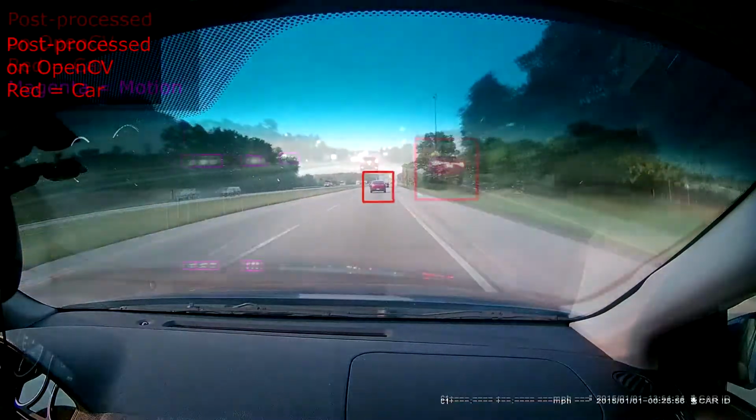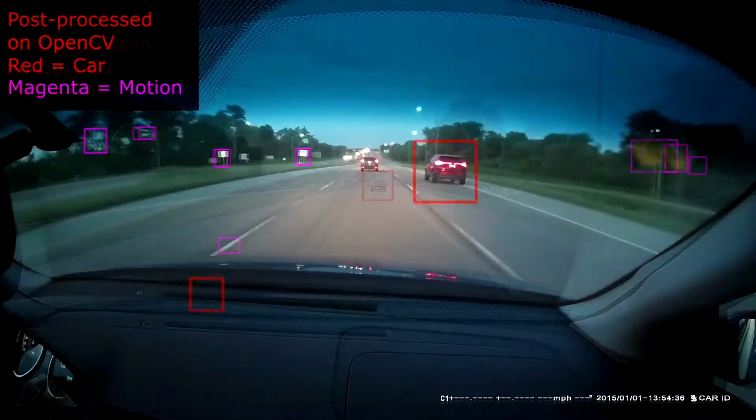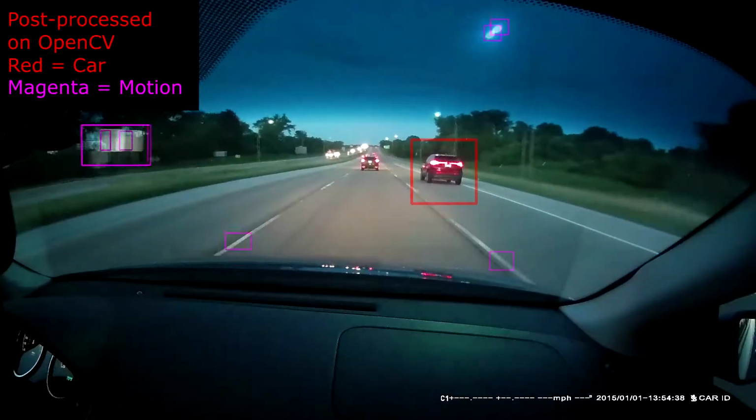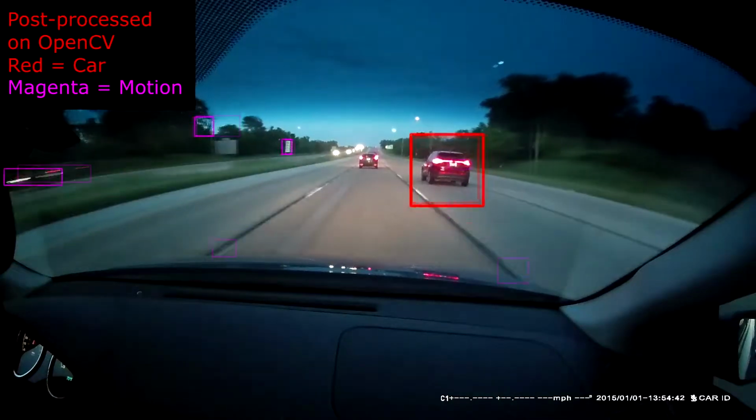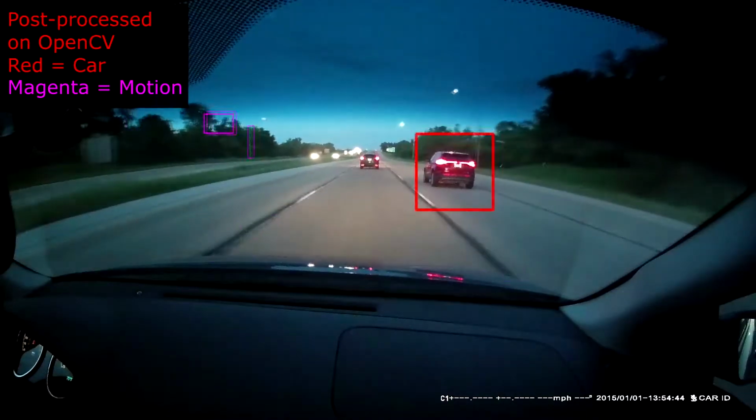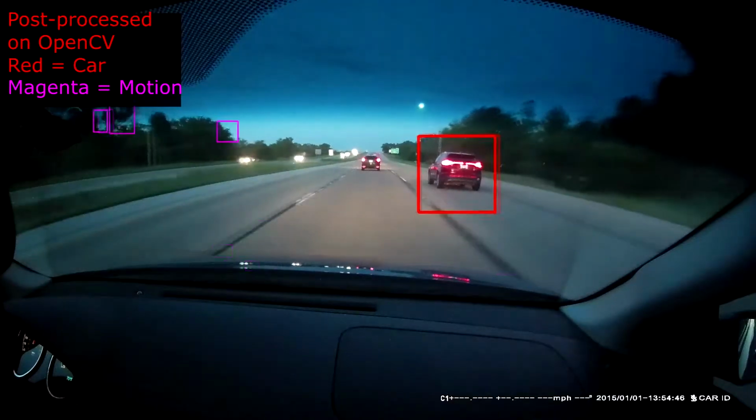Most of what I'm showing today was post-processed after being captured using dash cameras. After each drive, I retrieve the footage from the camera and then use a computer vision library called OpenCV to detect any vehicles that were present.